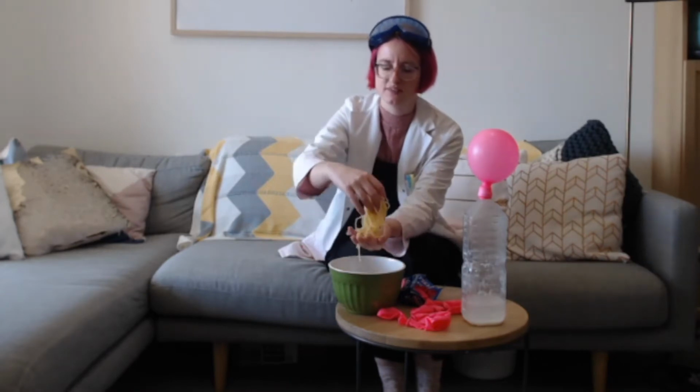Now, the reason balloons are stretchy is because they're made up of something called polymers. Polymers are long chains of molecules that are kind of like my cooked spaghetti just here. When the polymers are at rest, they're all jumbled up, just like my spaghetti.